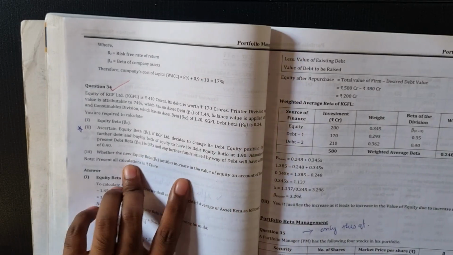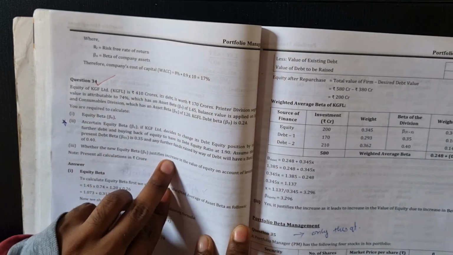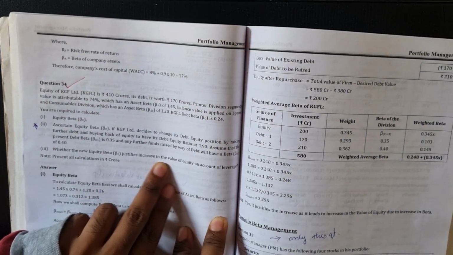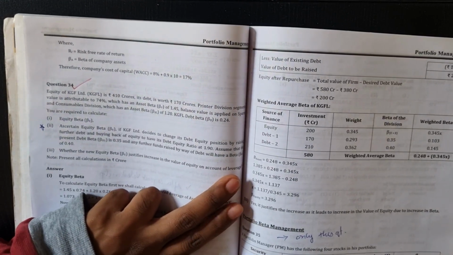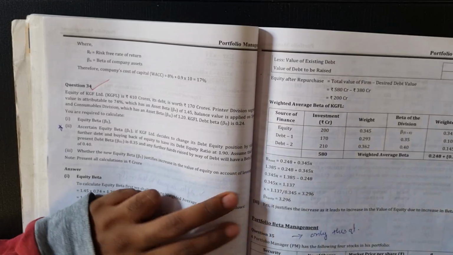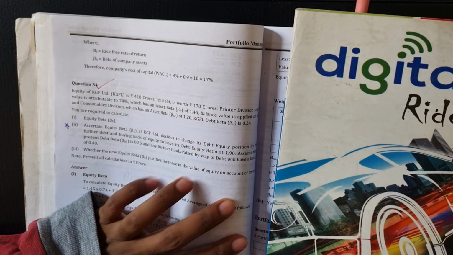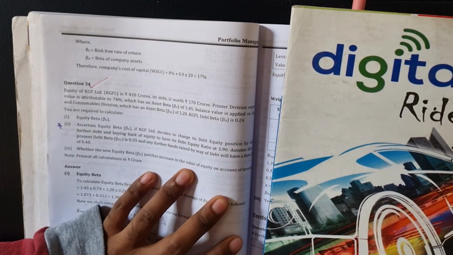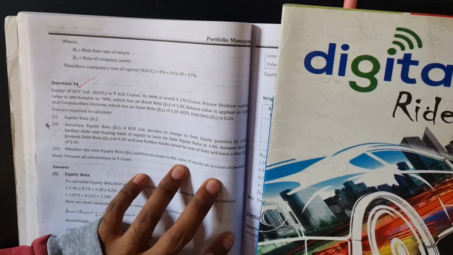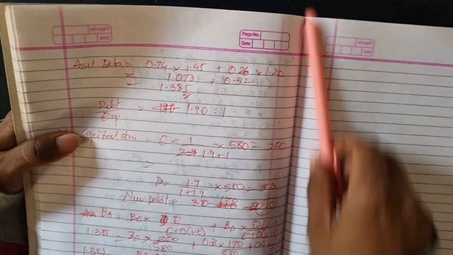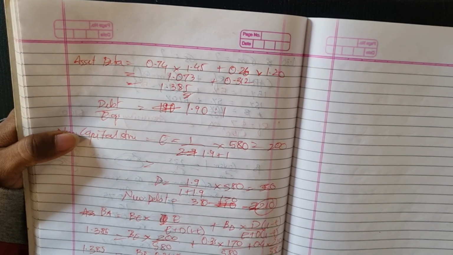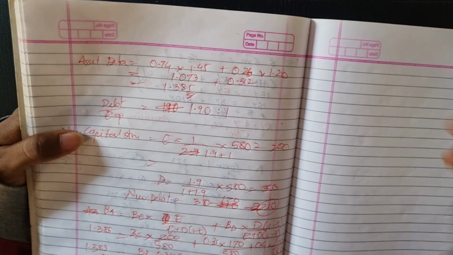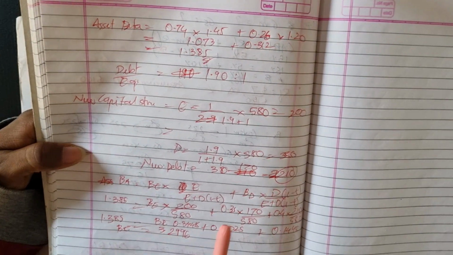So what is the third part asking? Whether the new beta of equity justifies the increase in value of equity on account of leverage. Since our leverage increased, our beta also increased. Beta means your risk. Your risk has significantly increased.